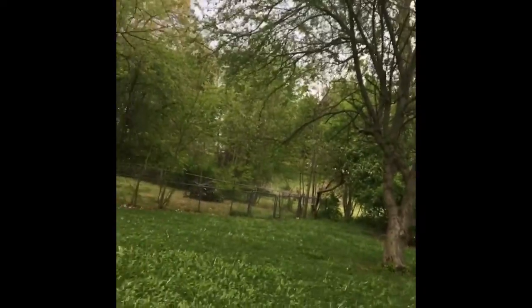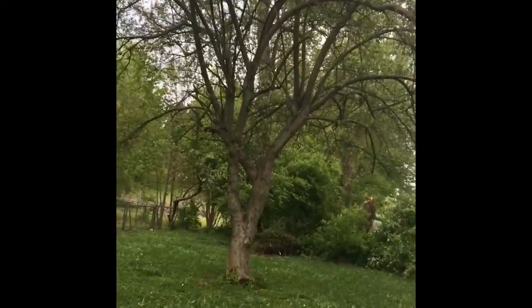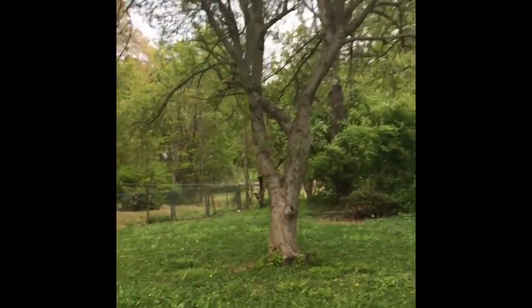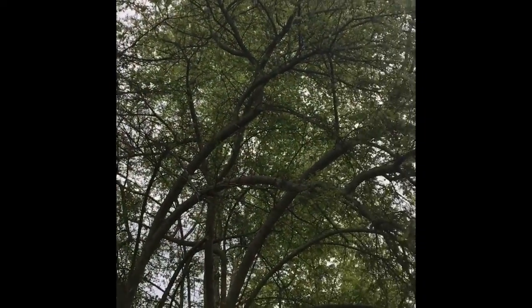I just love all the trees in my yard. I can't say that I have one favorite, but this one is my apple tree. And it has white blossoms on it too. You can kind of see those. And here in a few months, I will have little bitty apples come out where the blossoms were.